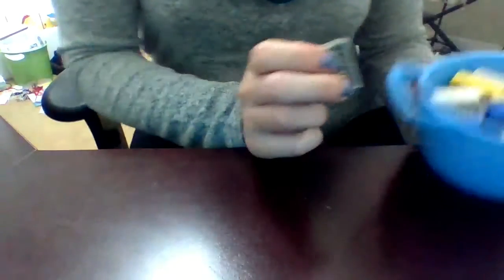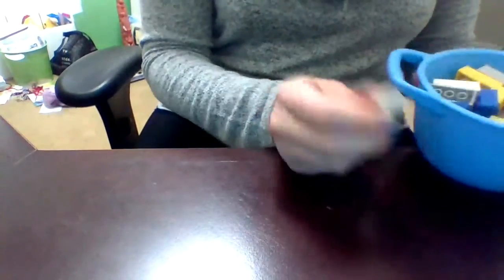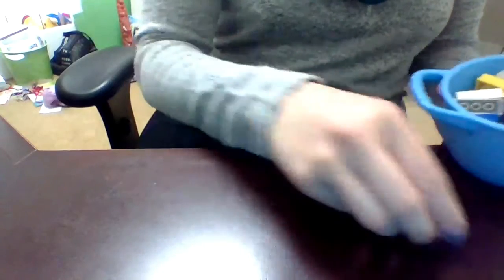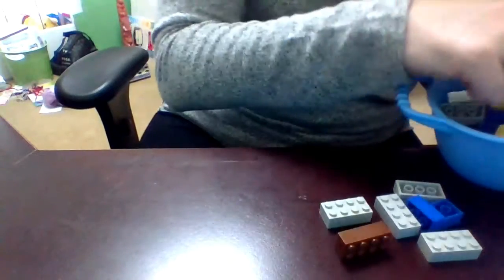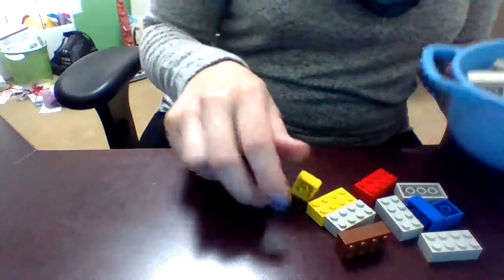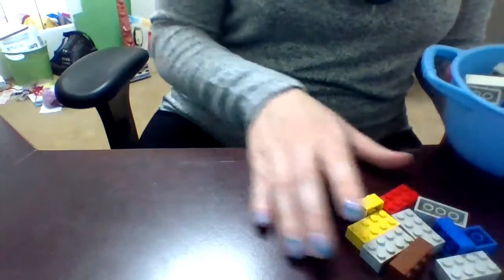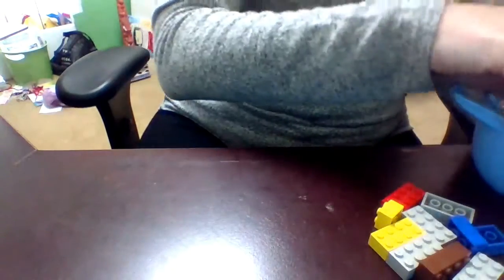That's right, 46. Okay, and I know anytime I'm counting bigger numbers, it's probably easier to make groups. I'm going to use groups of 10. 1, 2, 3, 4, 5, 6, 7, 8, 9, 10. Do I have enough yet? Nope, I just have one group of 10, not quite enough.